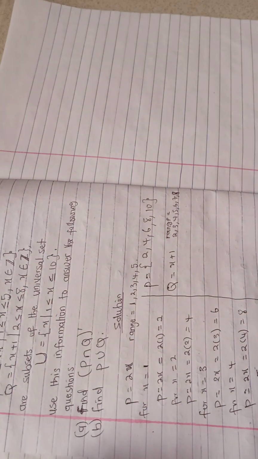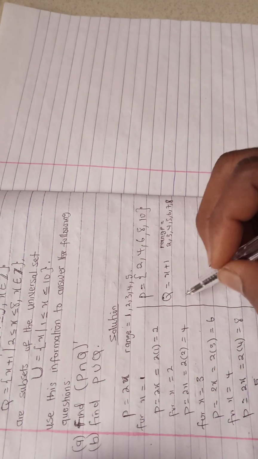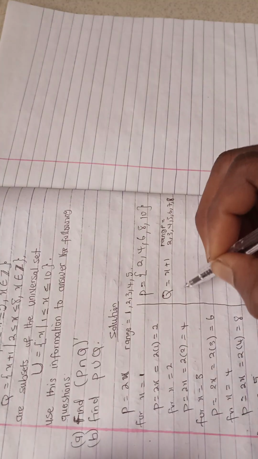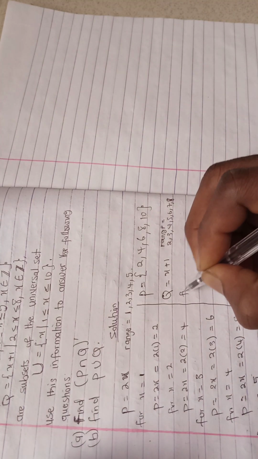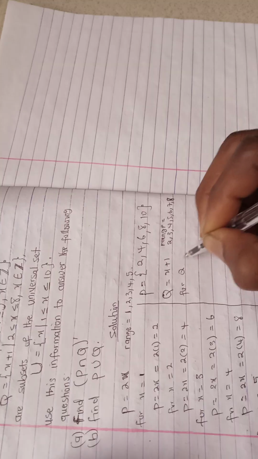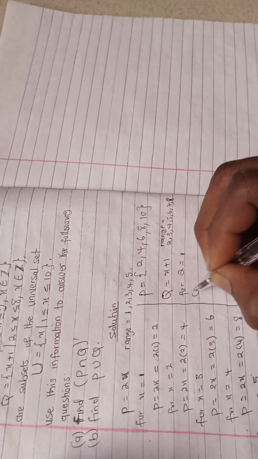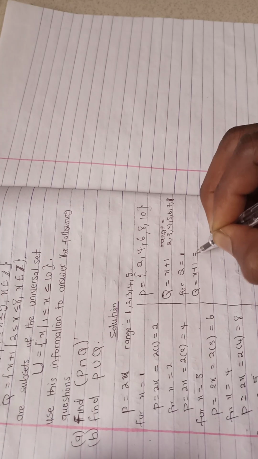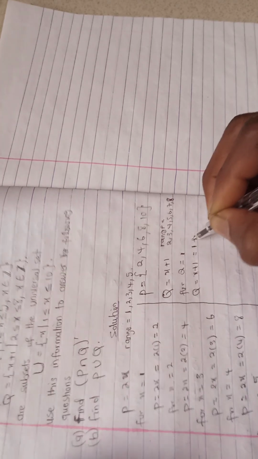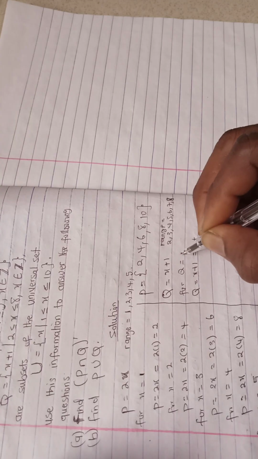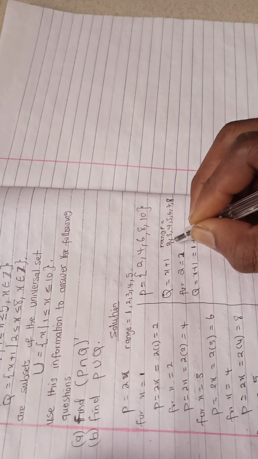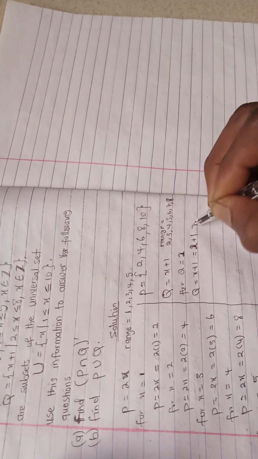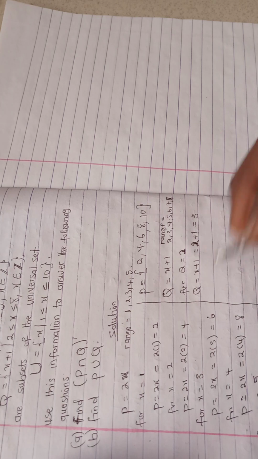So I'm going to substitute for each of these now, like I did earlier. Q equals x plus 1. When x is equal to 2, since the range started from 2, we substitute: 2 plus 1, which is 3, right?